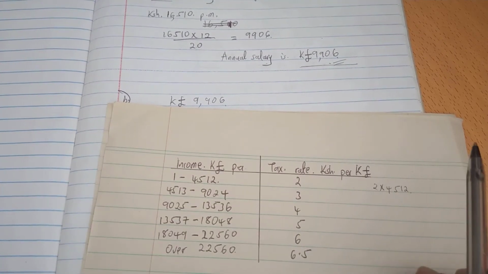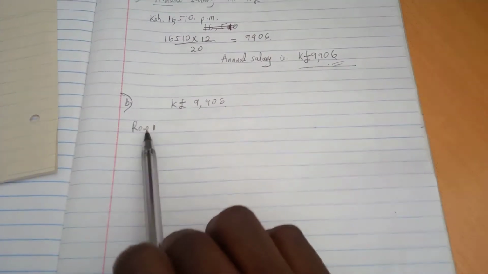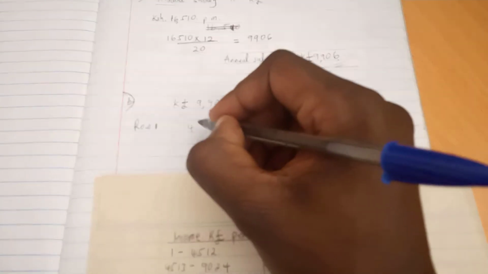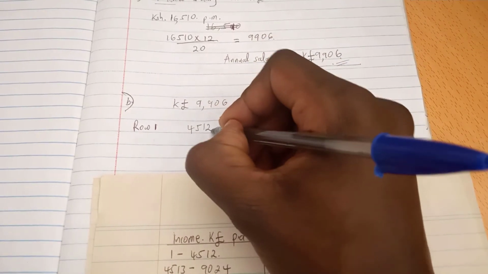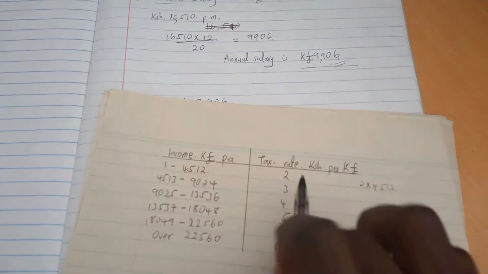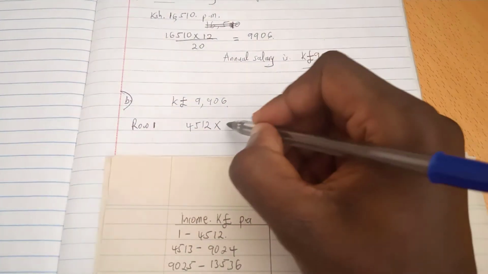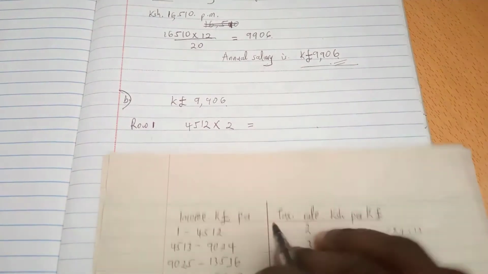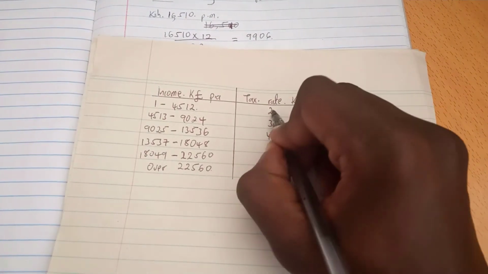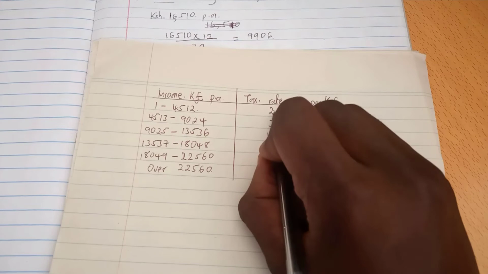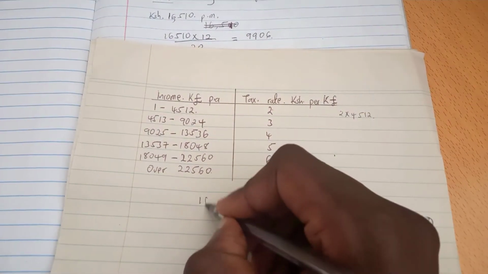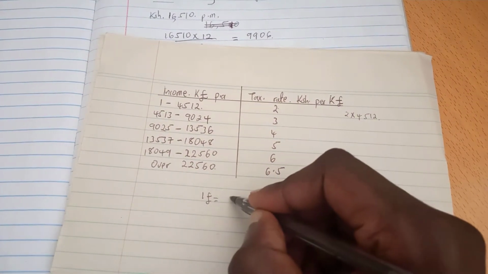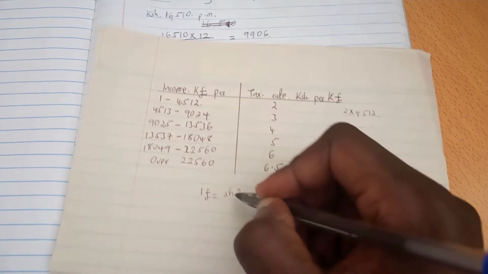Therefore, you simply take the first row, 4,512, by the rate it is being charged on, and that is 2. It indicates that 1 pound is charged 2 shillings.